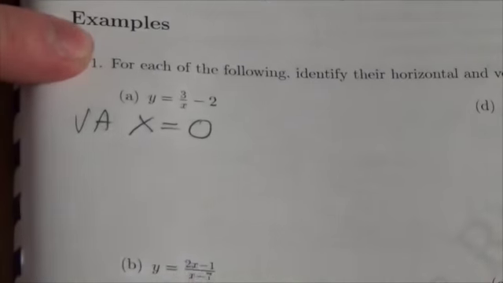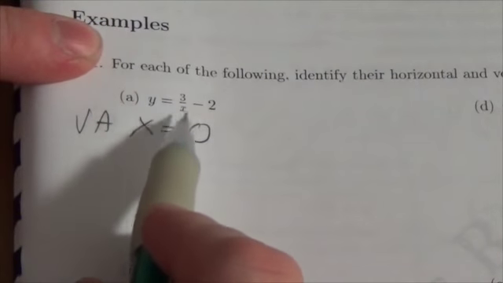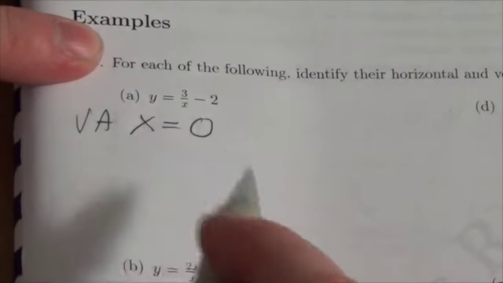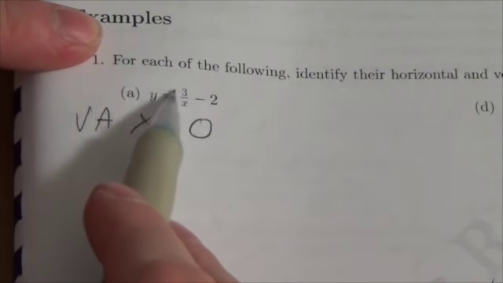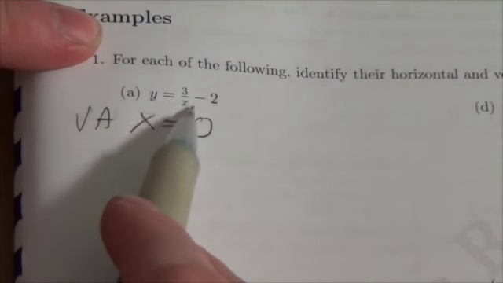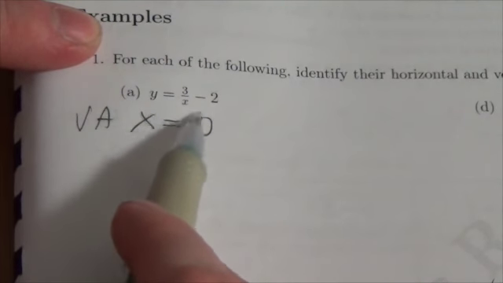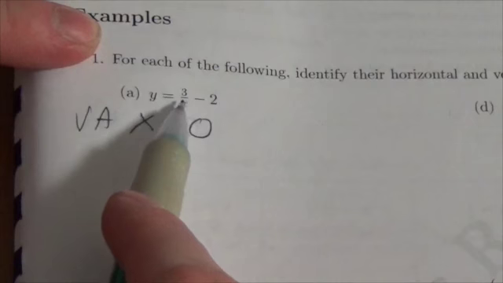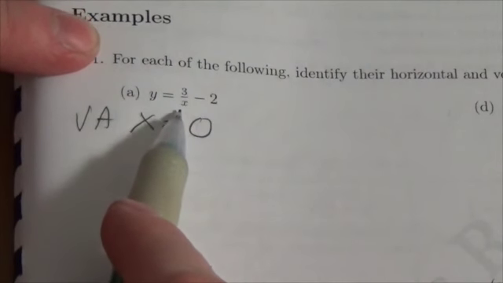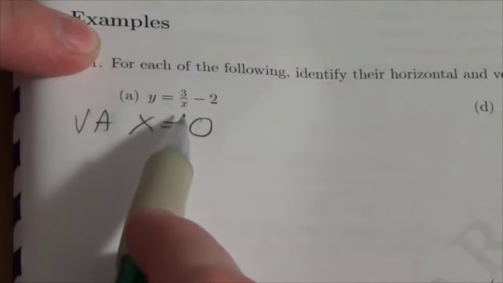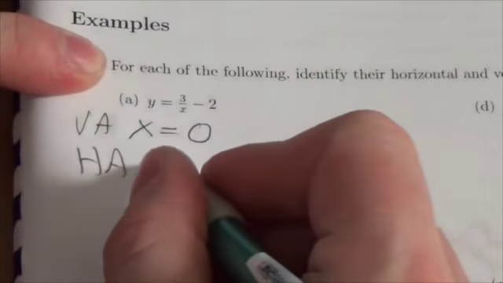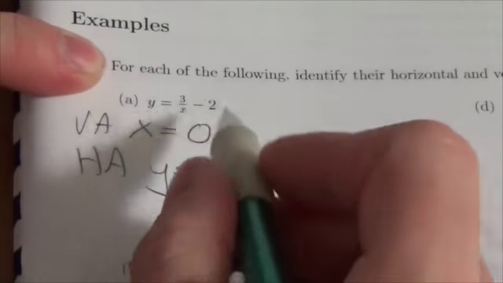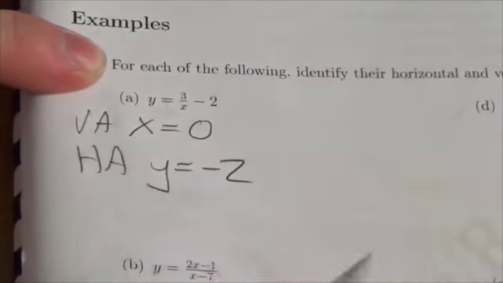So if I go back to that function that we were looking at here, 3 over x should still have a horizontal asymptote at y equals 0. Now, that would be the same for any function. If there's just a constant in the numerator and the denominator has x's in it, or any time the degree of the numerator is less than the degree of the denominator, the horizontal asymptote will be 0 and then translated 2 units down. So our horizontal asymptote here, okay, is going to be translated 2 units down, so it'll be y equals negative 2.